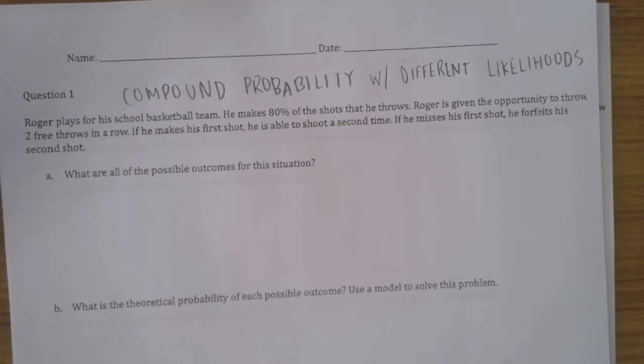So I'm not sure if you guys are getting the grasp of this as much as I would like you to. This video might be a little bit long, but it's going to help you so much in the long run. Today we're talking about compound probability with different likelihoods. These are the situations where someone's shooting a penalty kick or a free throw, and there's an 80% chance that they make it, 20% chance that they miss, etc., where it's not like a heads or tails where it's an equal likelihood of 50%. So we're talking about compound probability with different likelihoods. This is what this question is about. I'm going to show you how to visually represent it as well as solve it mathematically.